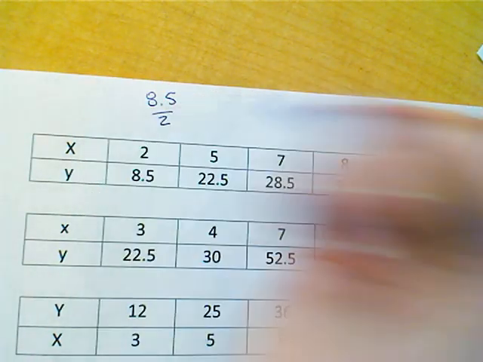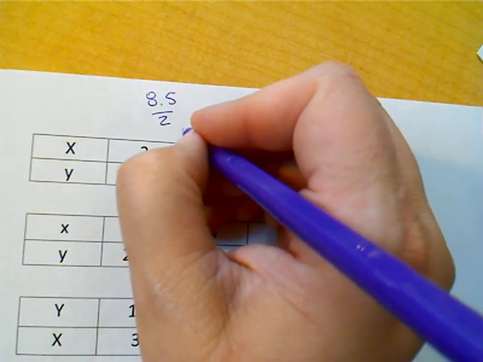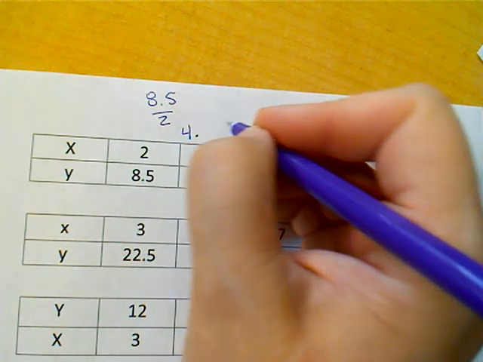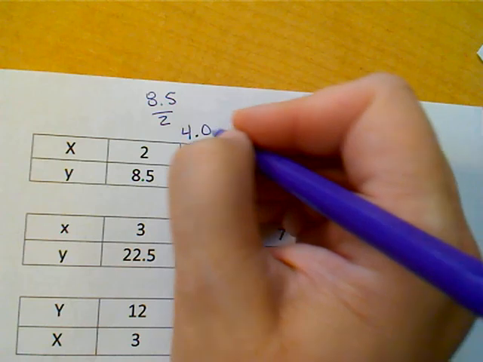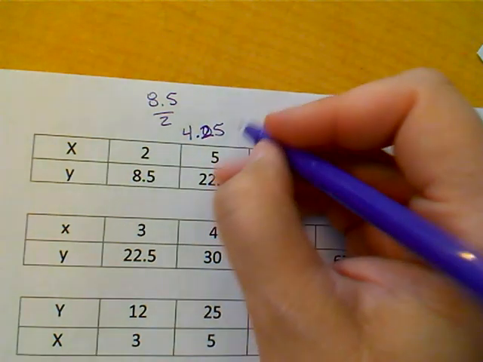8.5 divided by 2. 2 will go into 8 4 times. 2 will go into 5 2 times. So it's 4.25.